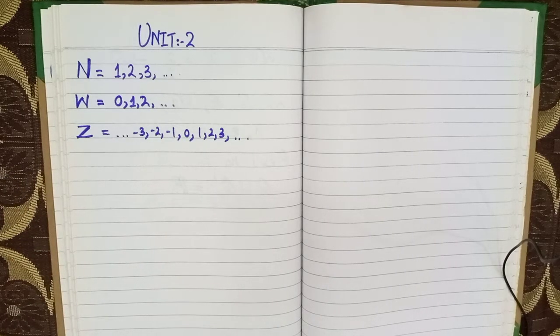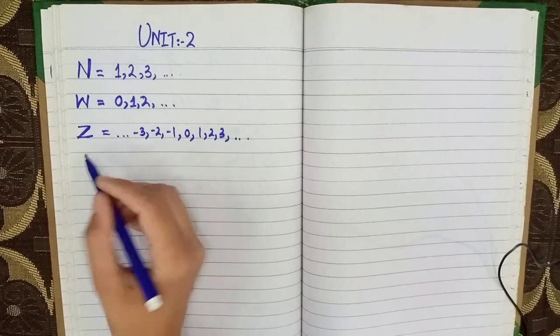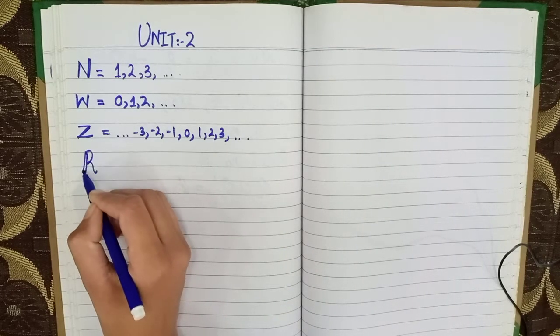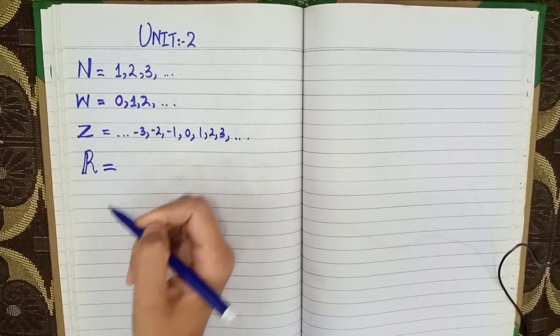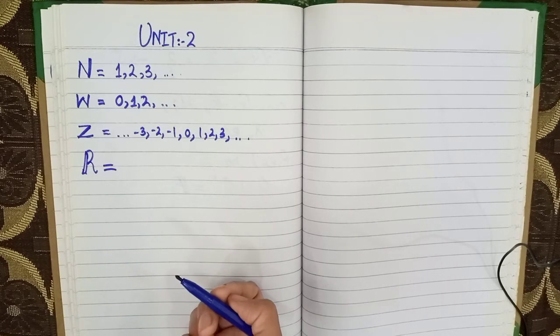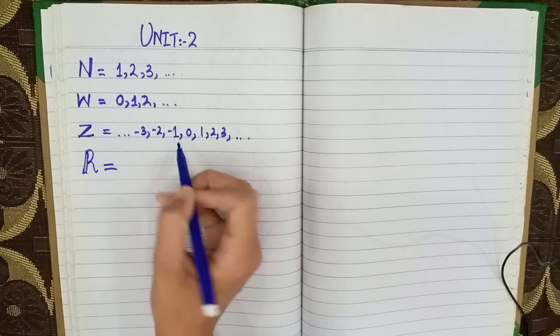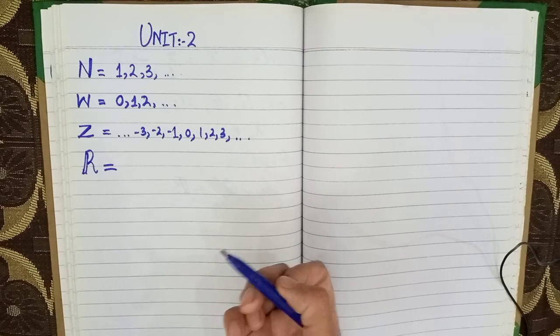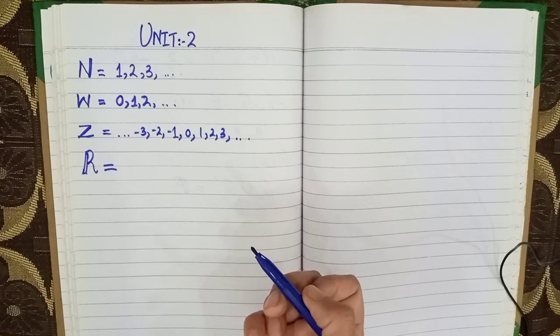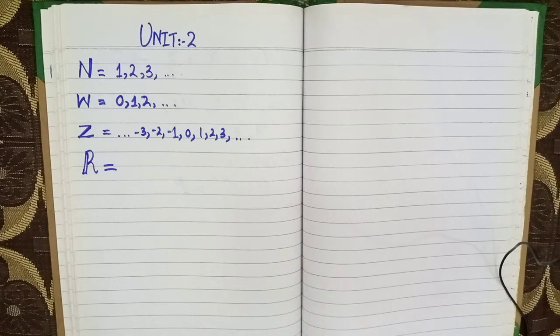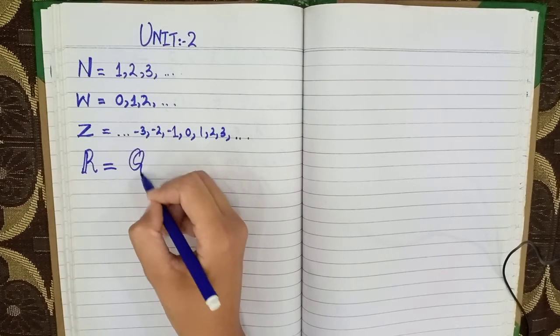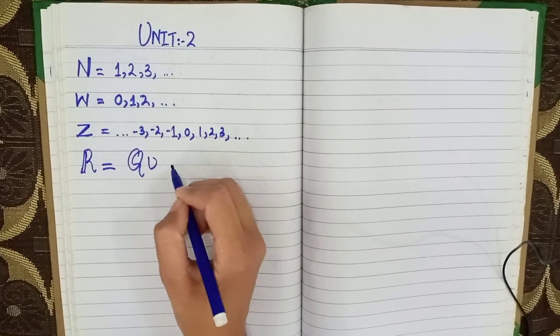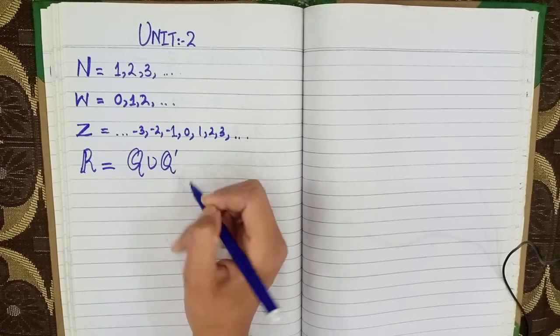In today's topic, we are going to discuss our real numbers. What is a real number? Real numbers are denoted by R. It is a huge set. Before introducing complex numbers, the real numbers were introduced. After complex numbers, the largest set is real numbers. What does it contain? It contains the set of rational numbers, union, or along with, the set of irrational numbers.